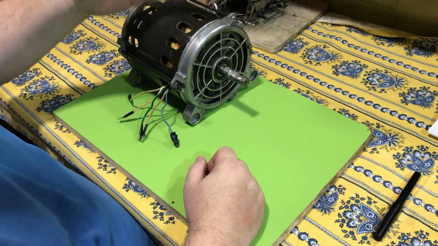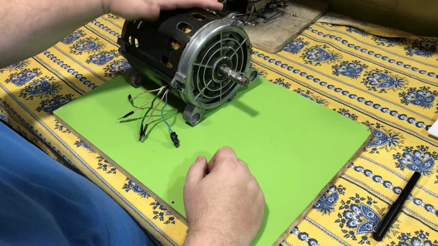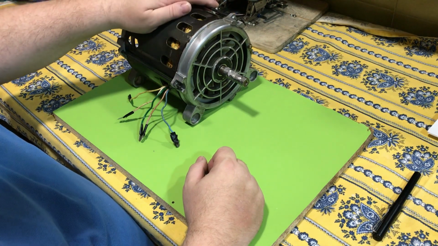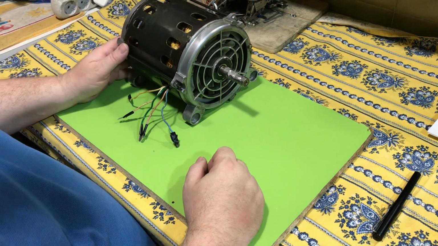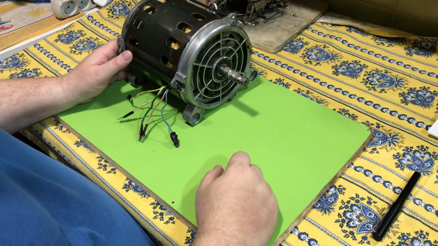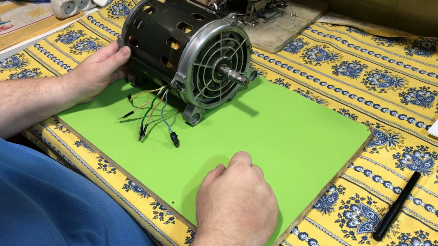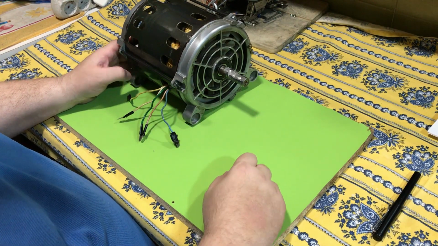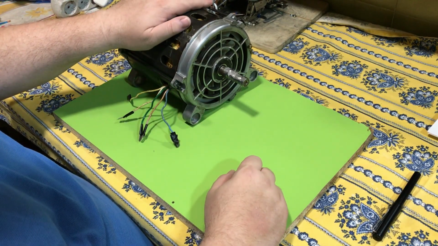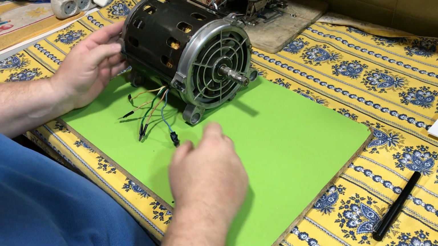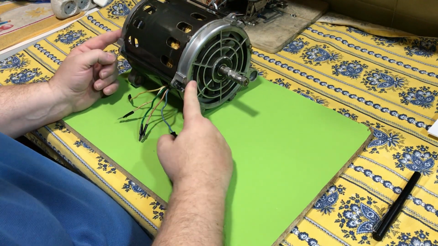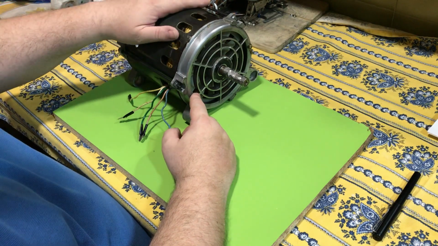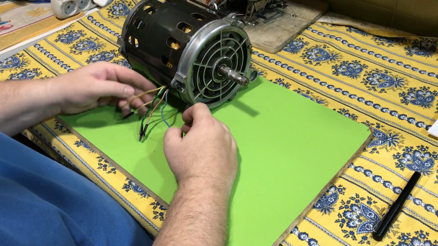But maybe we have some projects to build new tools, to build machines, or we would like to repair an old washing machine that has the motor broken. So sometimes we have the need to know how it is connected.